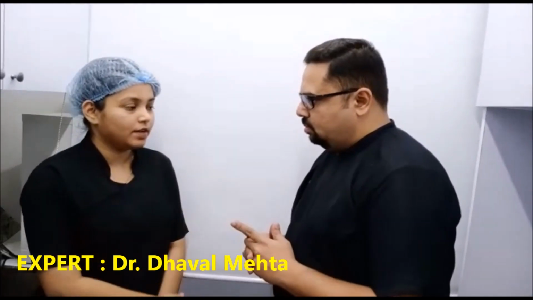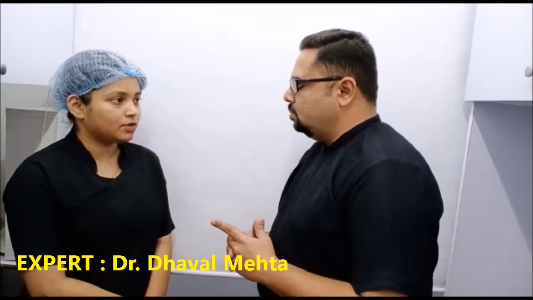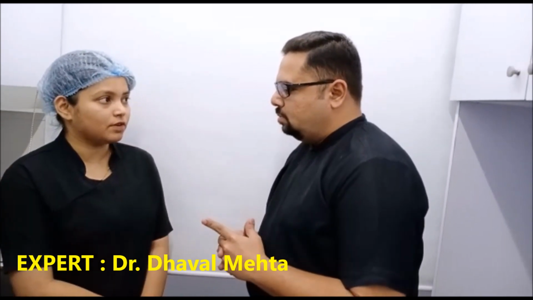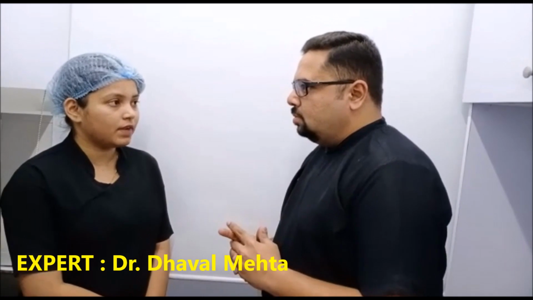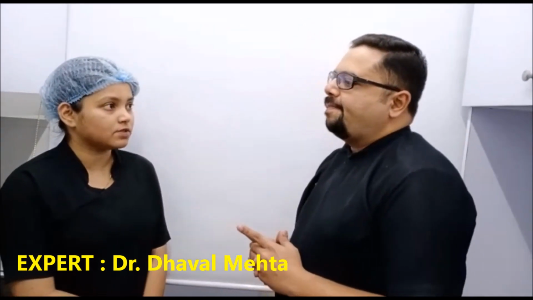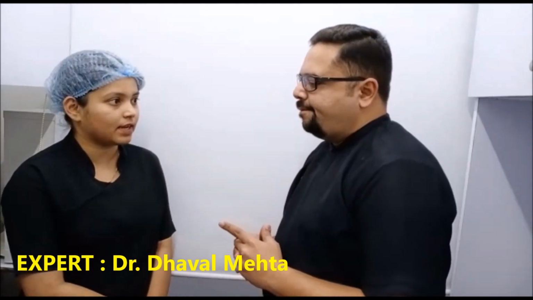Placed immediate implant after extraction in the lower right premolar, you haven't placed the bone graft. But today, in the same type of case of lower right premolar, you have placed bone graft after immediate placement after extraction. So my question is, when to place bone graft and when not to place the bone graft in case of immediate implant placement after extraction?